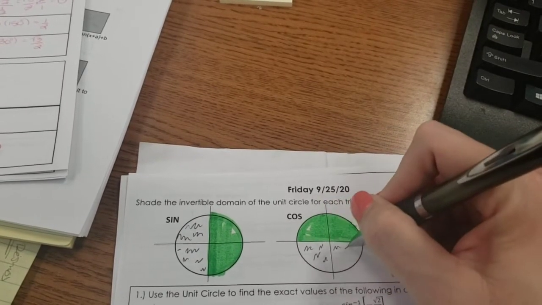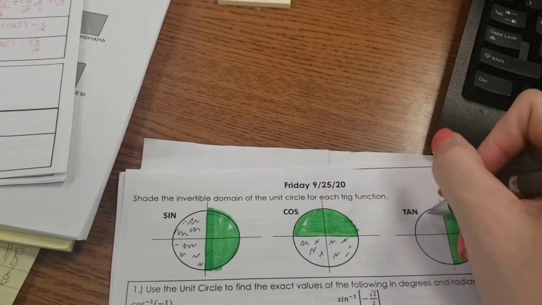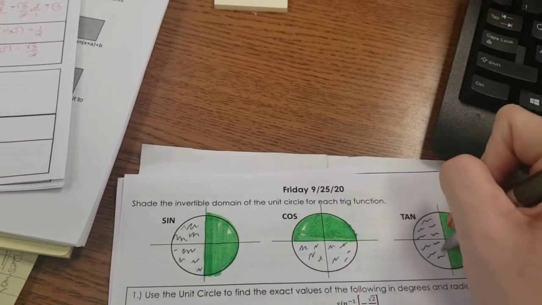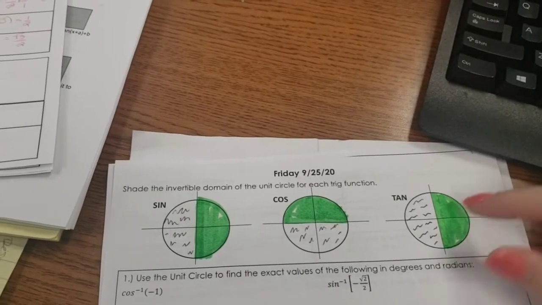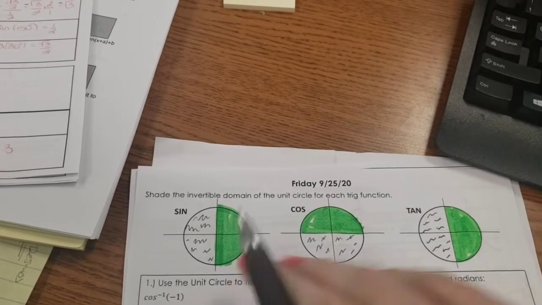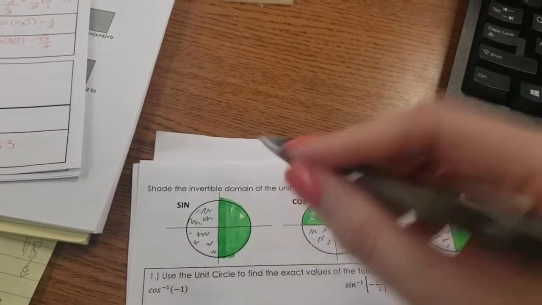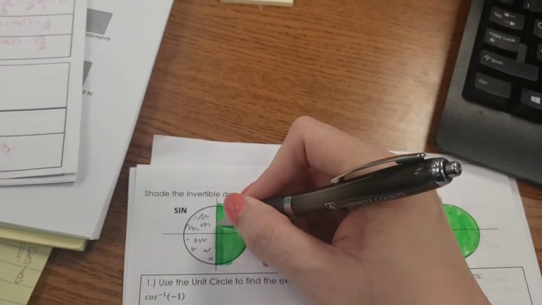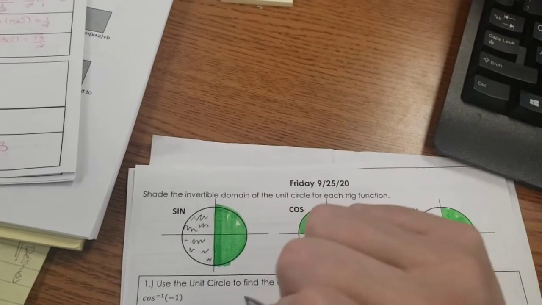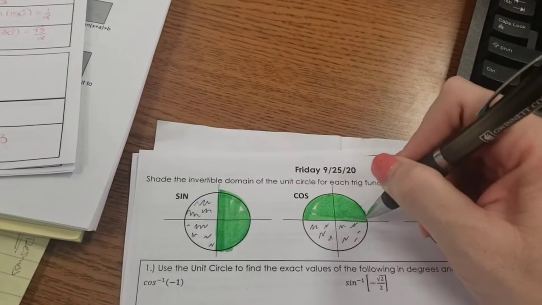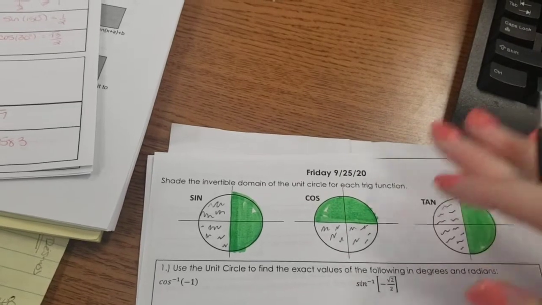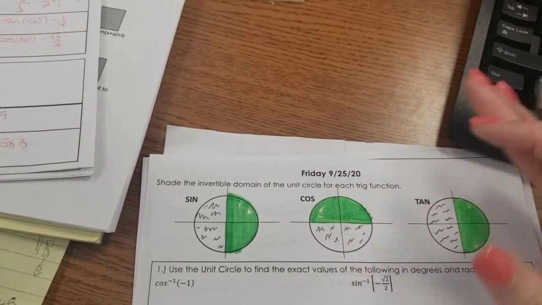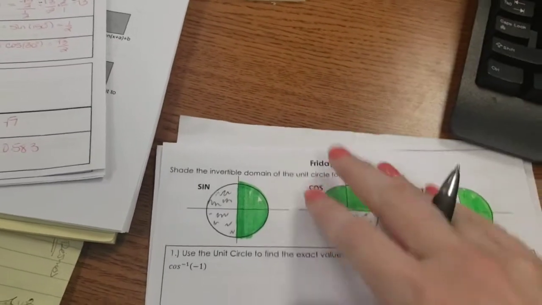Cosine Island has a similar area, and so does Tangent Island. Okay, we don't go over there. We only stay in the green part. So on Sine Island, we can go right along the edge of Sine Island, right up to the cliff. Cosine Island, we can do the same thing. We can go right up to the cliff. There's a nice safe cliff that separates you from all the stuff that wants to eat you, and as long as you don't go over that, you're fine.